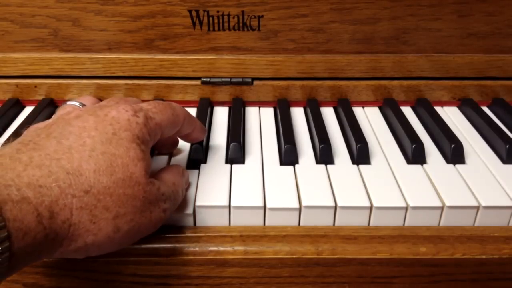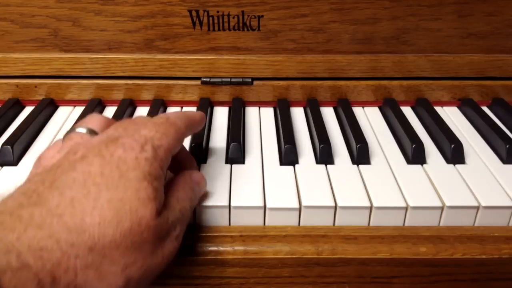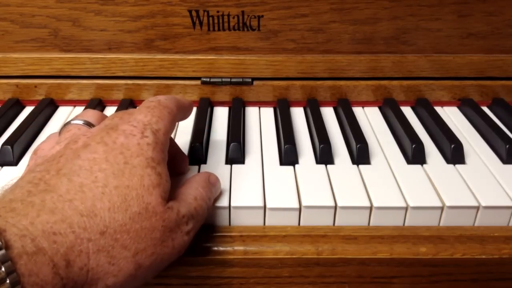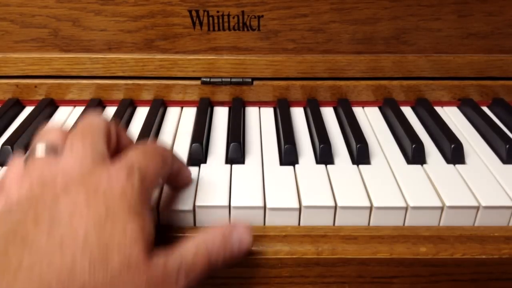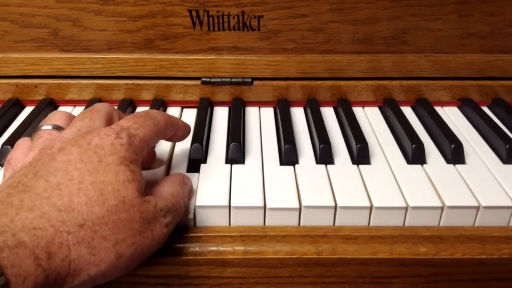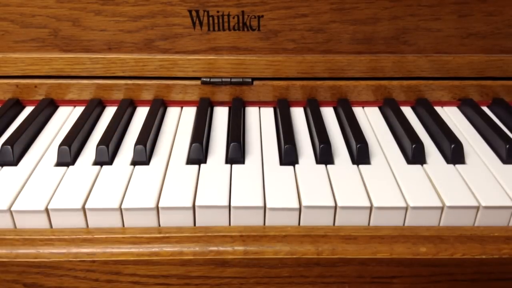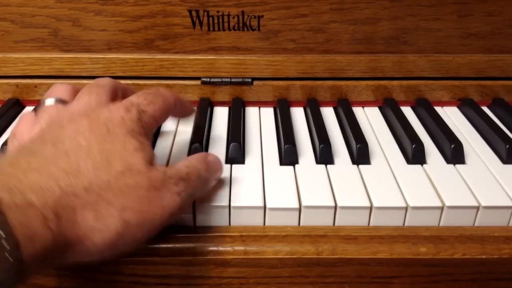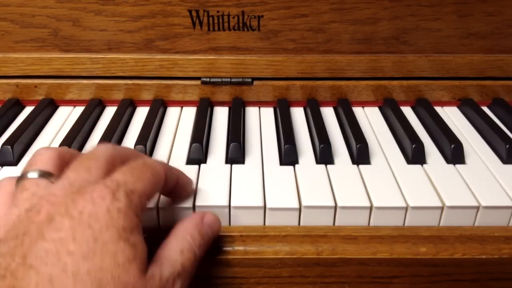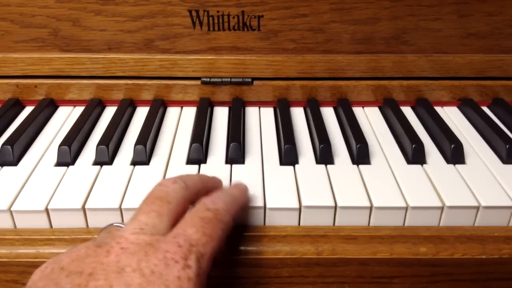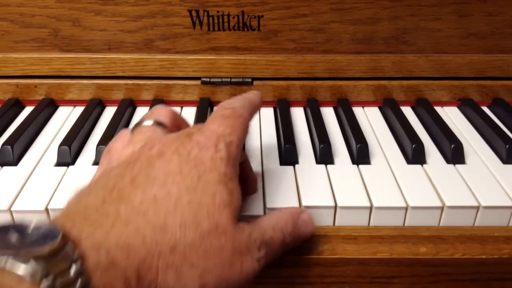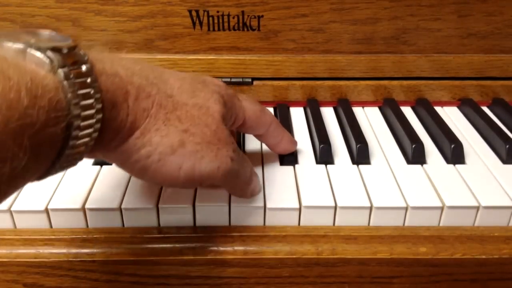If we take any 2 half steps, like from here to here, which is 1, 2, that would be called a whole step. Obviously 2 halves make a whole, so 2 half steps together make a whole step. Here to here is a whole step, here to here is a whole step.